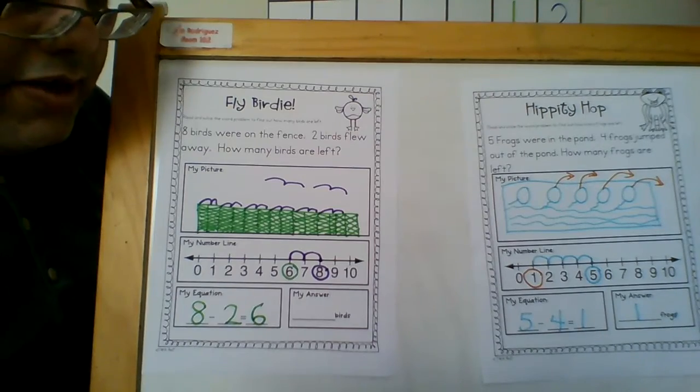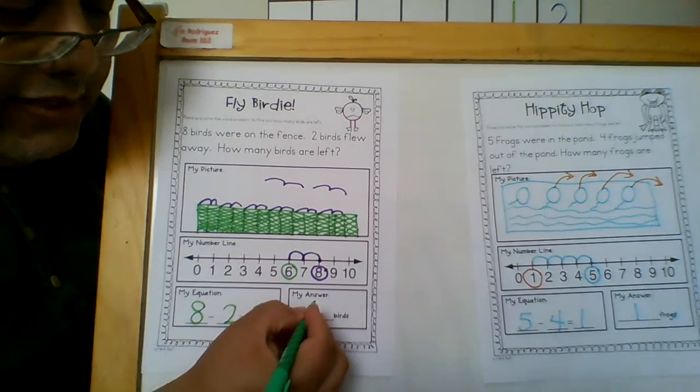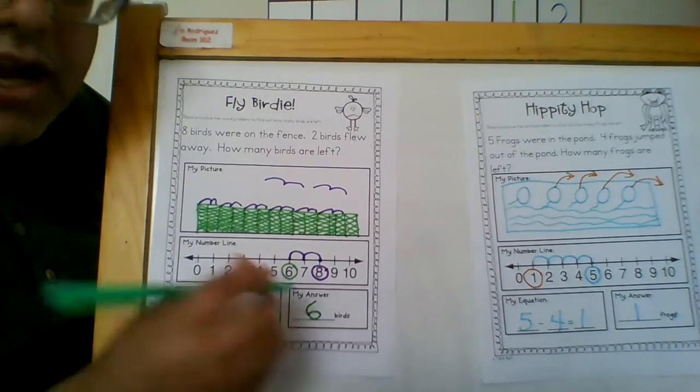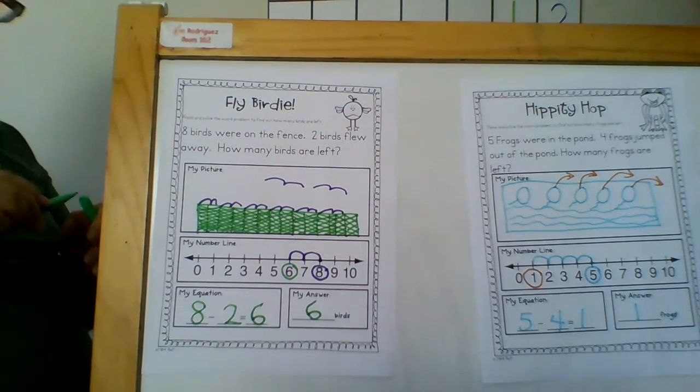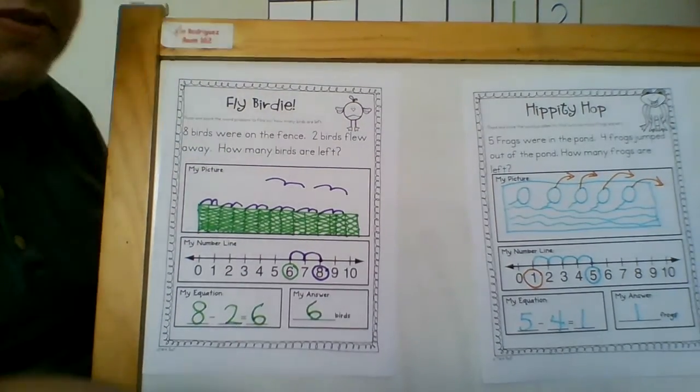That's my equation. The answer to the question is 6 birds. So I write a 6. And that is how you solve these math word problems.